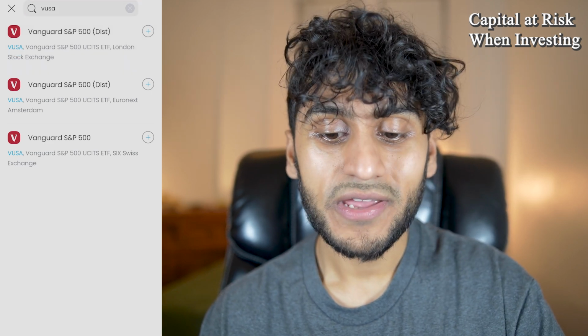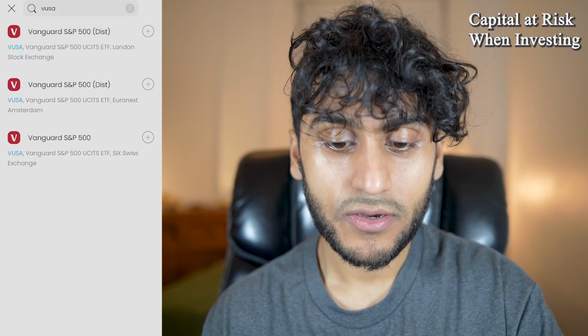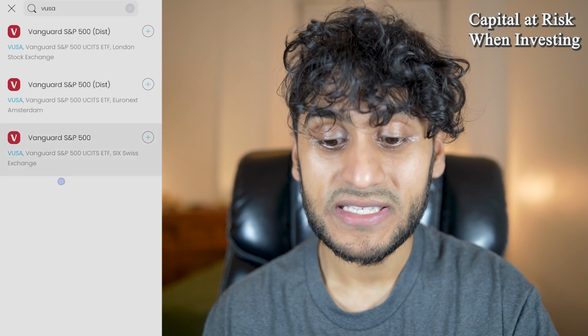You might be wondering why there are three different ones with the same ticker code. That is because the stock exchange will be different. One is the London Stock Exchange, one is Euronext Amsterdam, and the last is the Swiss Exchange.